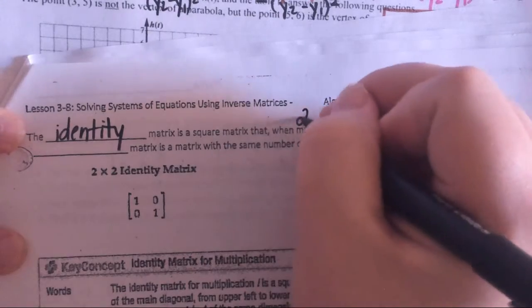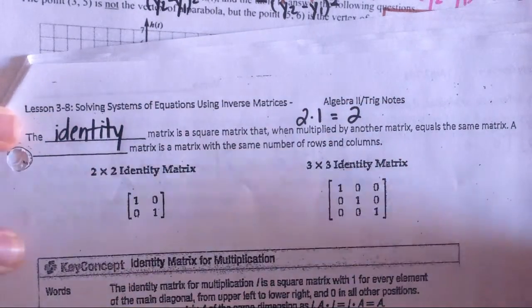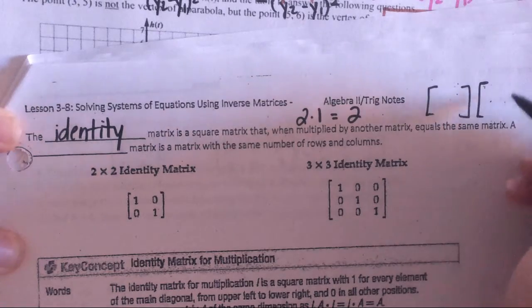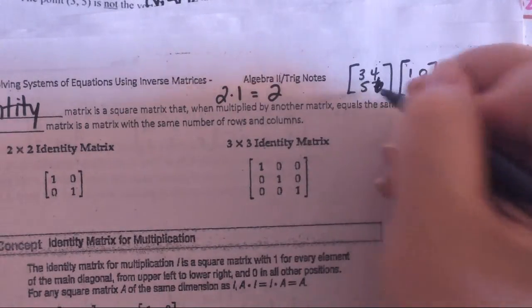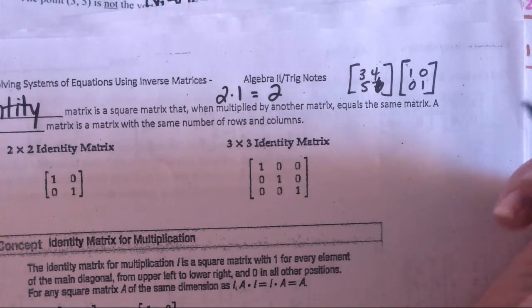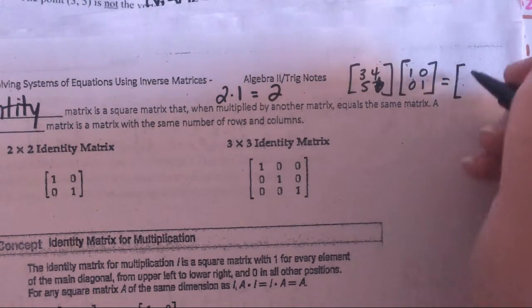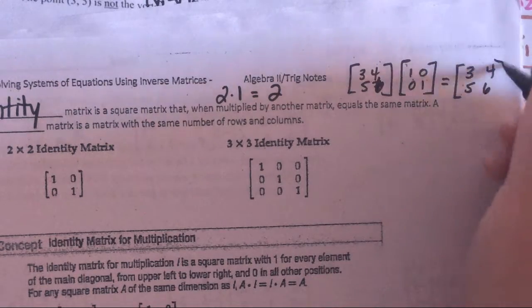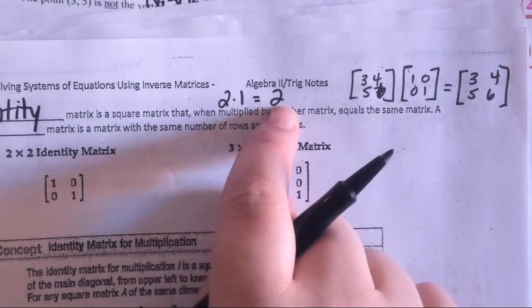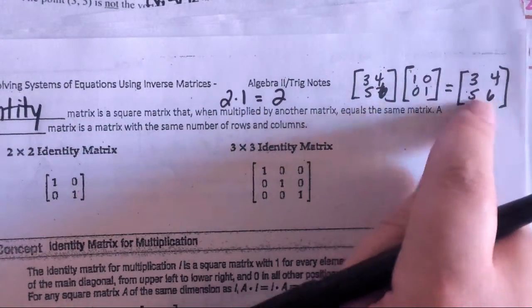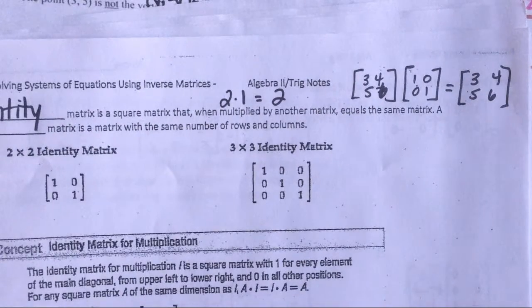So you know when you do 2 times 1, you still get 2? Well, there's a matrix out there that when you multiply, let's say 3, 4, 5, 6, by this identity matrix, which has 1 and zeros, you can have a point for actually listening. Yes, table 1 gets you a point. When you actually multiply these together, if you did it in your calculator, you would still end up getting 3, 4, 5, 6. So the same way 2 times 1 is just 2, a matrix times the identity matrix is just the matrix itself. Okay, but our identity matrices have to be square, so a 2 by 2 or 3 by 3.